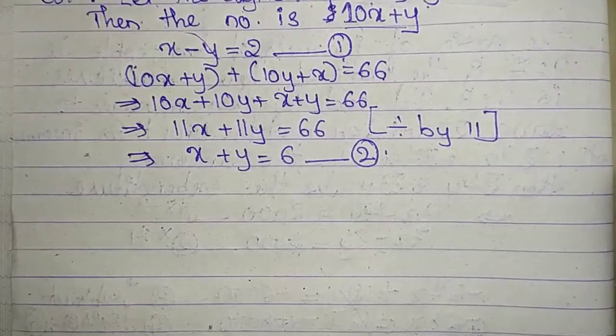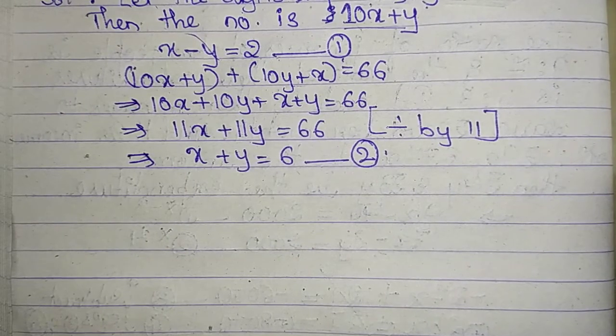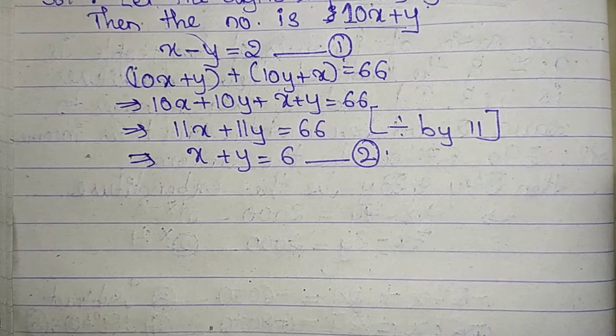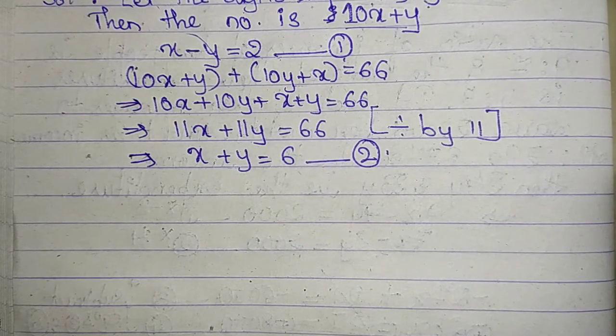So now let us use the elimination method. In elimination method, I am going to tell you a shortcut here.